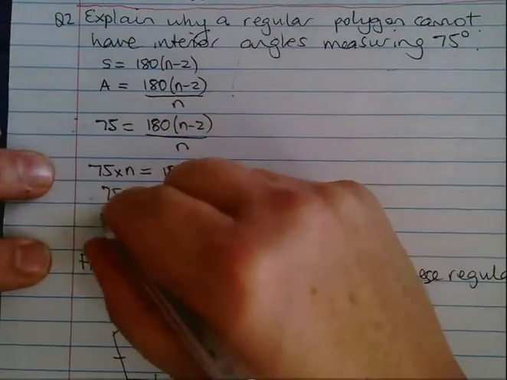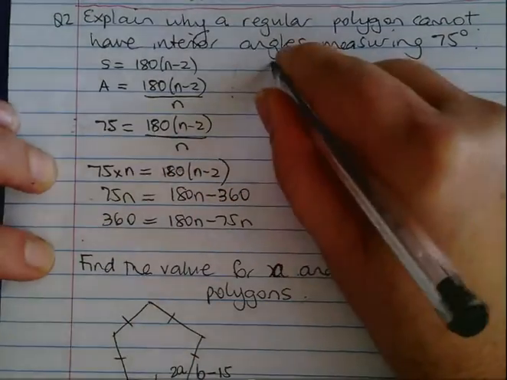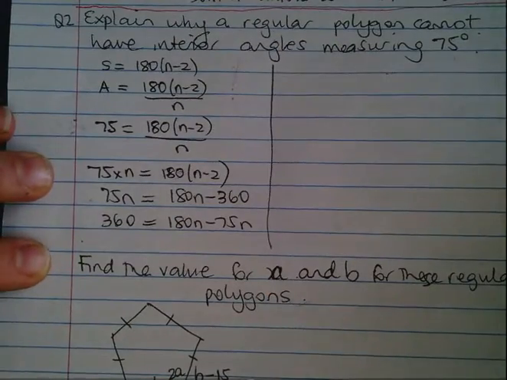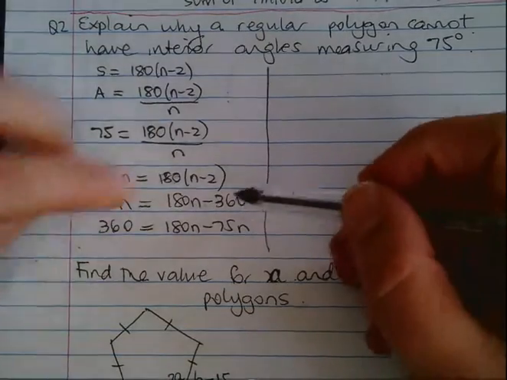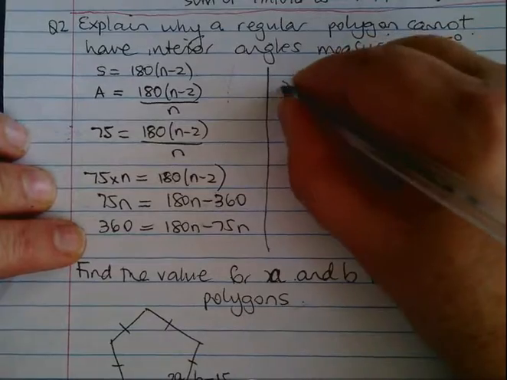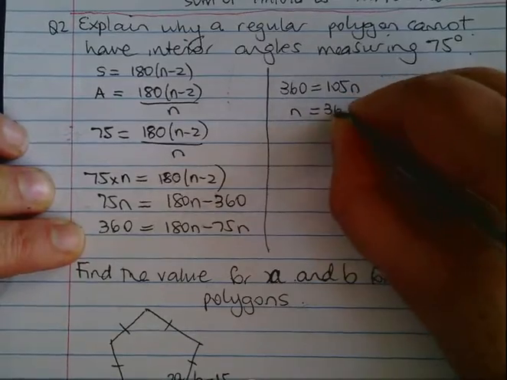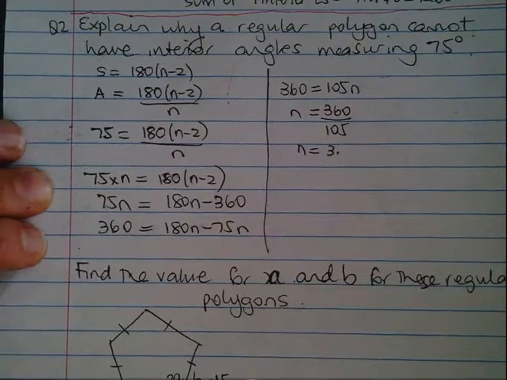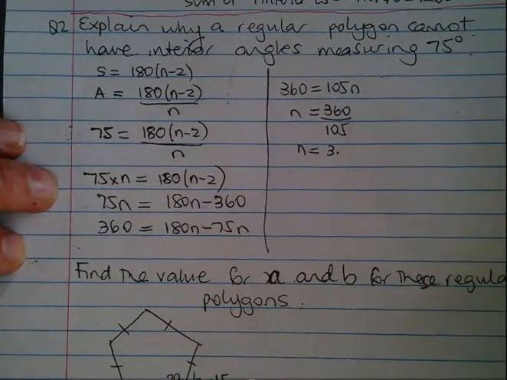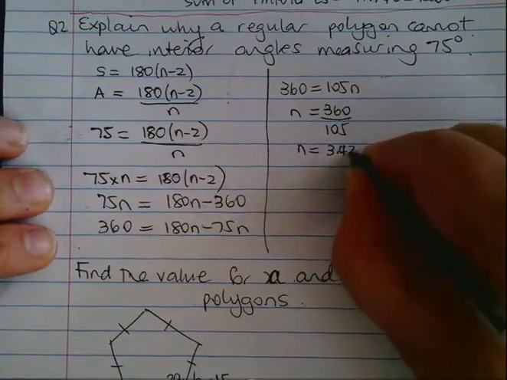Now, I'm going to take the 360 over here: 180n minus 75n, and what's that? I'm solving the equation, girls. Do you know what I'm doing? Put the 360 over. So 360 equals what? 105n. And now n is 360 over 105, which is 3 point something. Anyone? Don't make me do it. 360 divided by 105 is 3.428, etc.